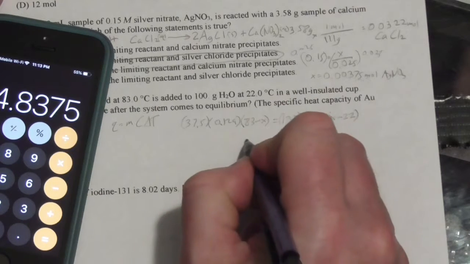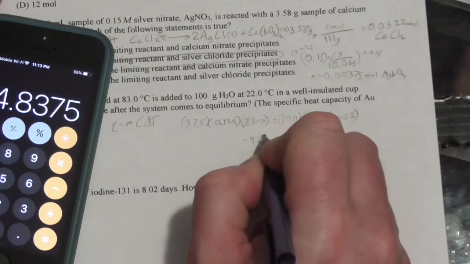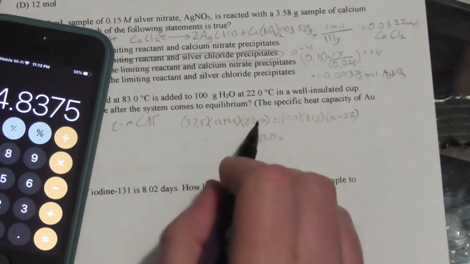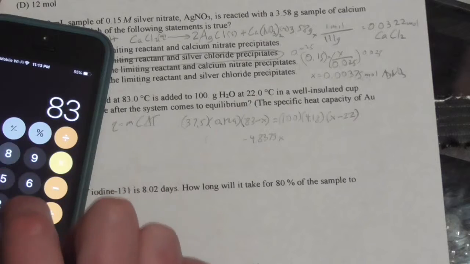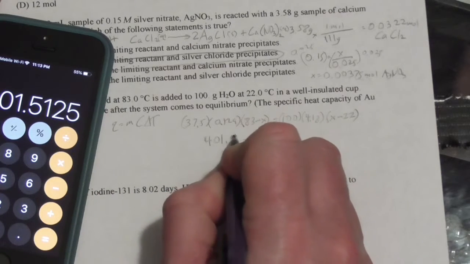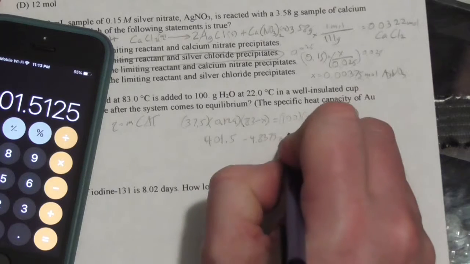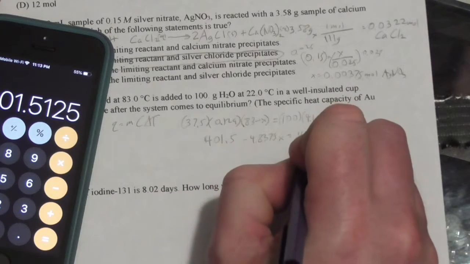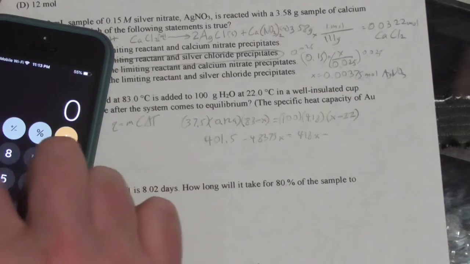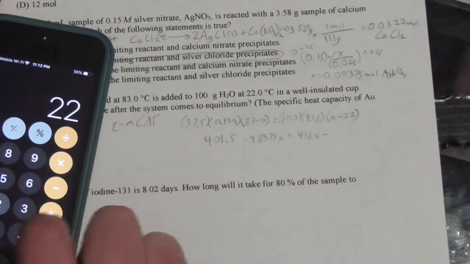Now, I will distribute that to the x, but I also have to multiply that by 83. So that's 401.5, we'll call it, equals 418x minus 418 times 22 equals 9196.